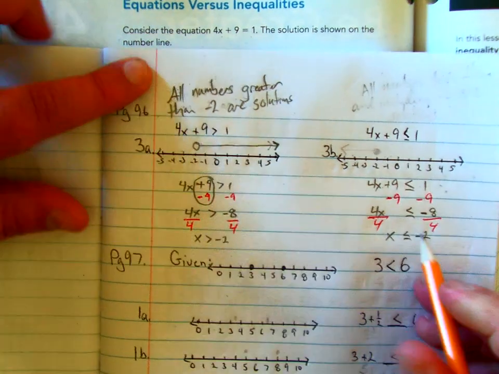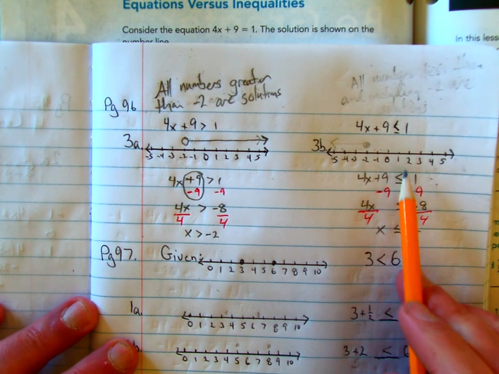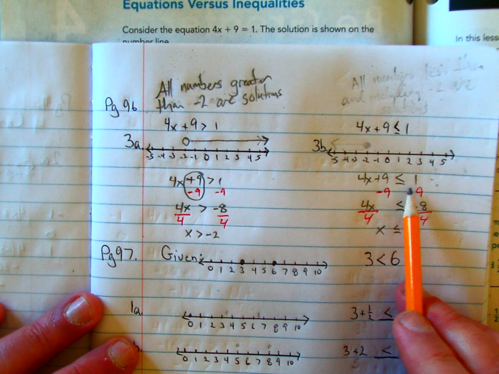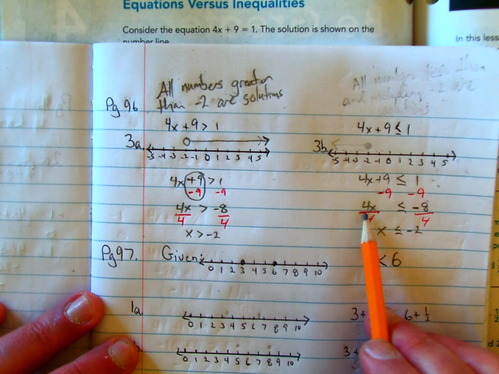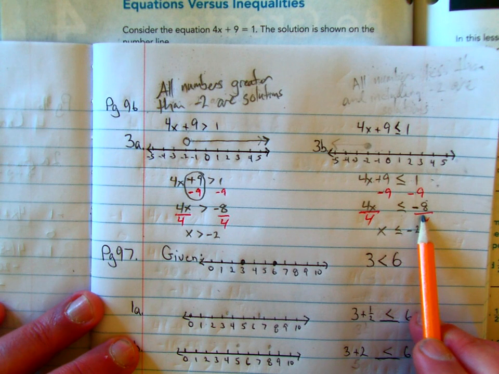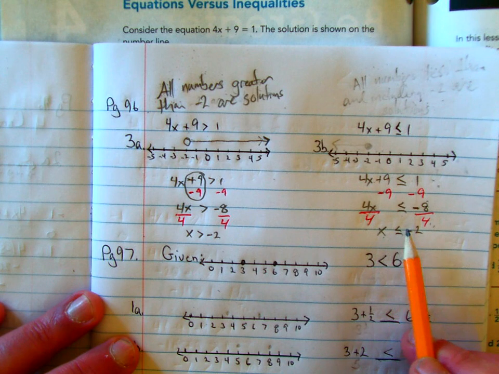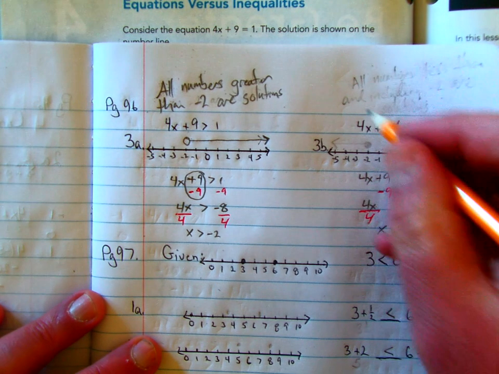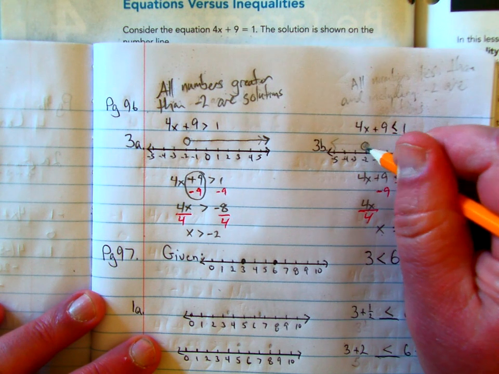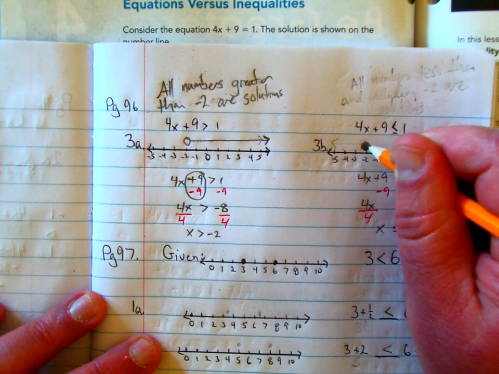Well, 4x plus 9 less than or equal to 1. Let's subtract a 9 from both sides. And I get 4x less than or equal to negative 8. Divide both sides by a positive 4. X less than or equal to negative 2. And so over here, I find my negative 2 on my number line. X can be equal to it. It's less than or equal, so it's a solid circle.